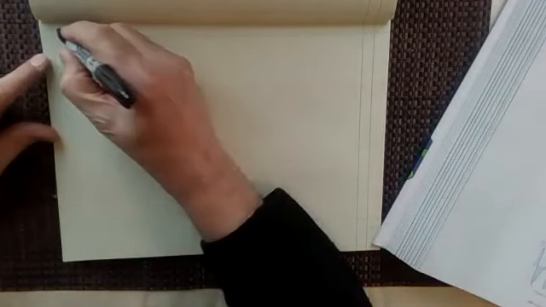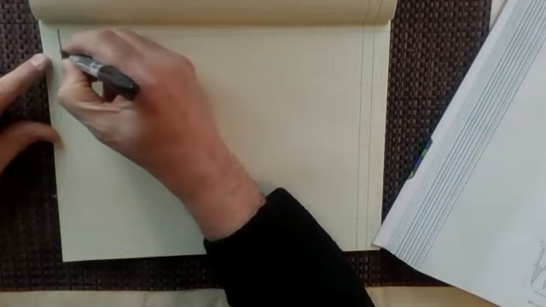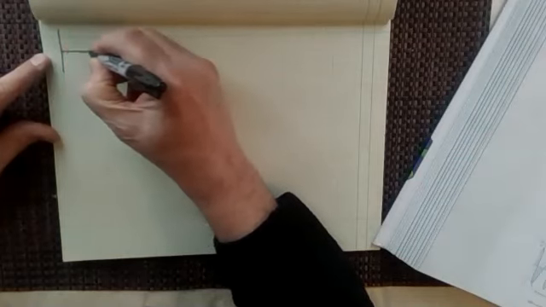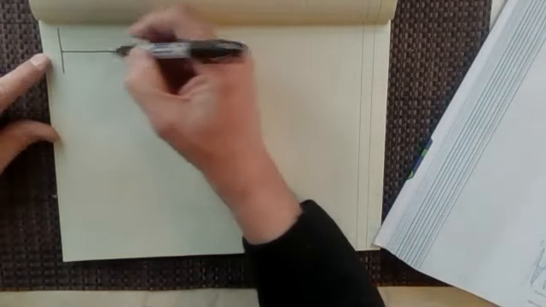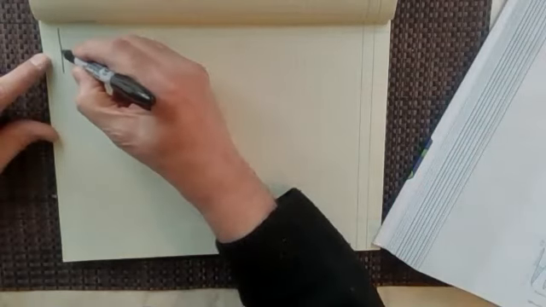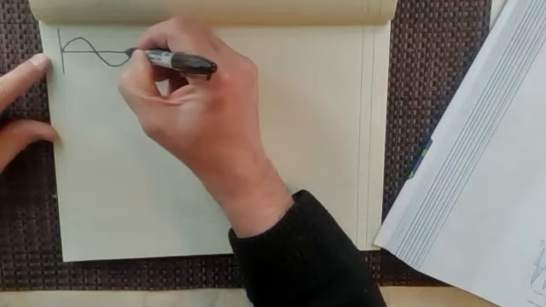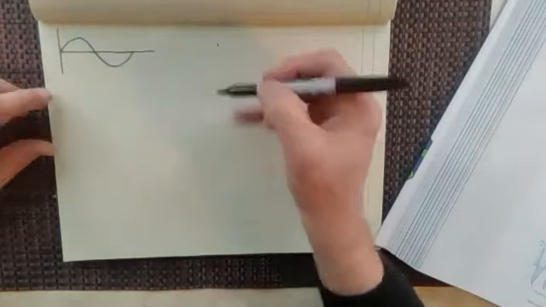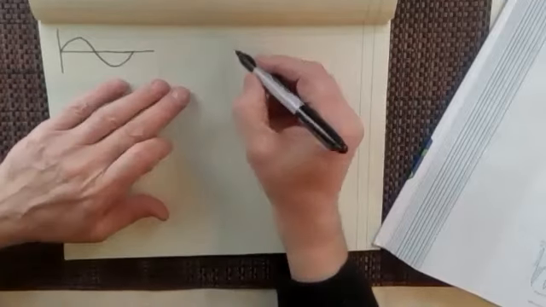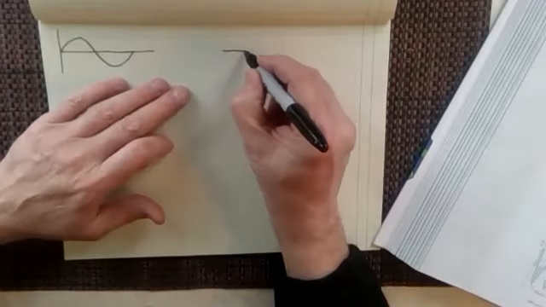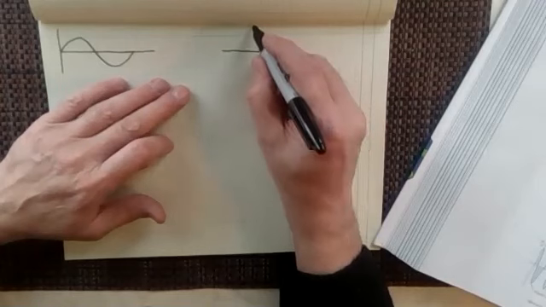So let's say that we have a wave. I'm just going to draw a wave here. I'm going to draw two waves, actually. I'm going to draw a sine wave that looks like this. And why do I say that's a sine wave? Because when we look at the unit circle, I'm just going to draw the unit circle over here.